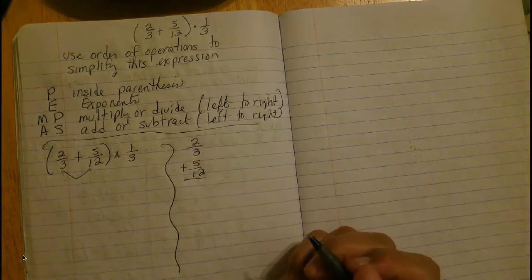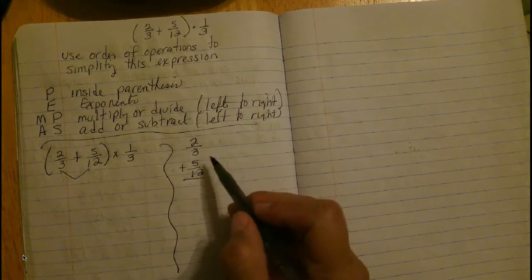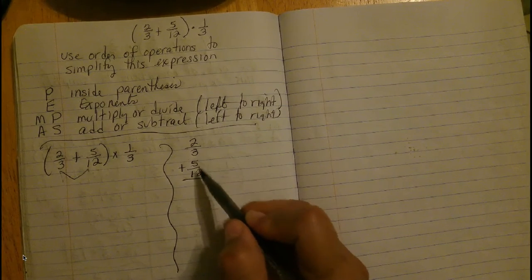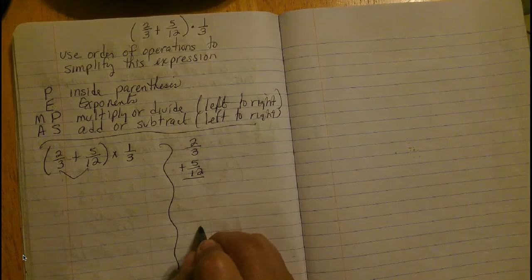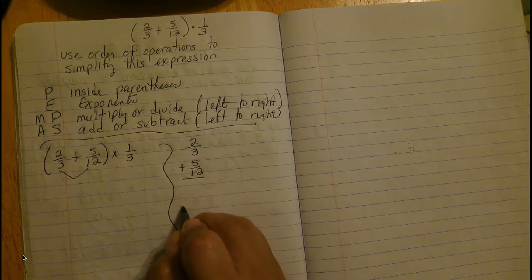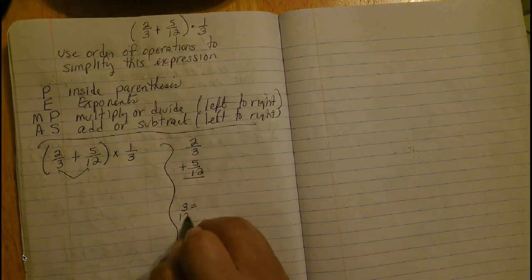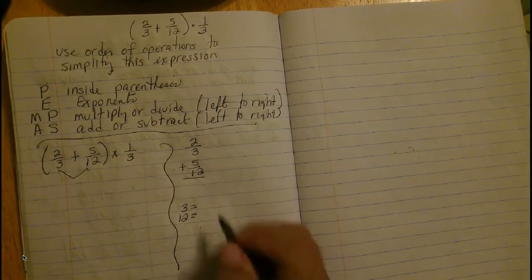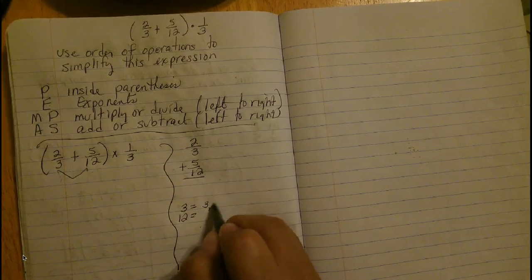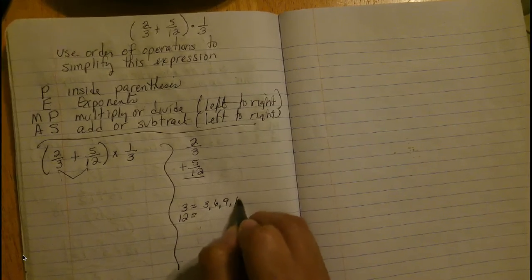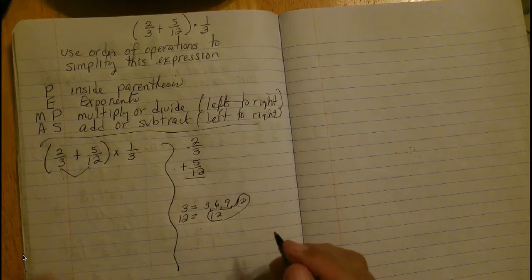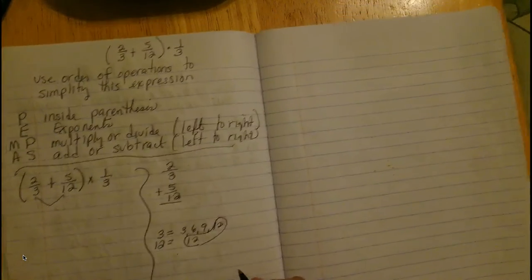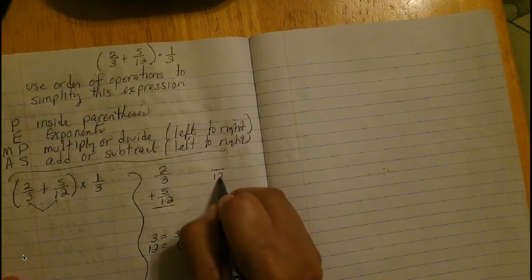Okay. We notice the first step we have to do when adding fractions is to find a common denominator. So that would be our multiples of 3 and 12. 3 times 1 is 3, 6, 9, and we know our multiples of 12. So my common denominator is going to be 12.